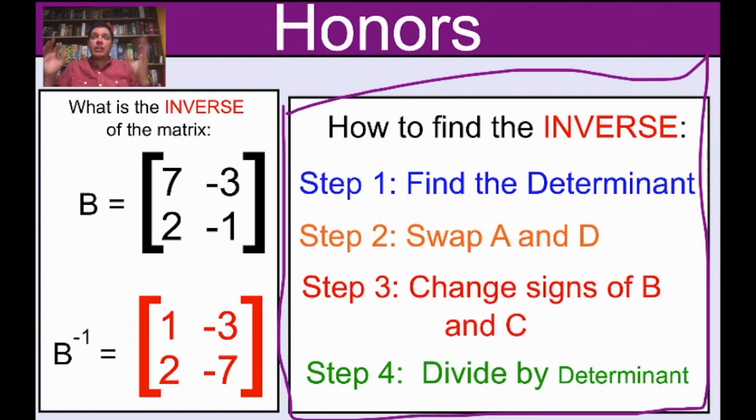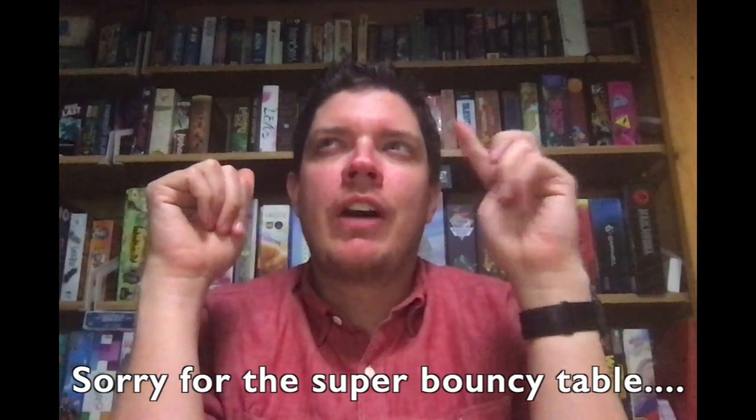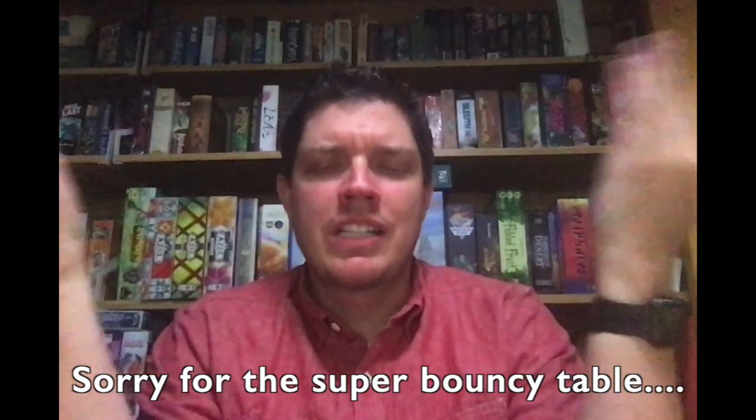Next unit, we're going to use an inverse to find the solutions to systems of equations. I know that sounds really intense. The nice thing is, your graphing calculator can't really do systems of equations in any way, except if you graph them. But it can do matrices. So we're going to learn more about that later.